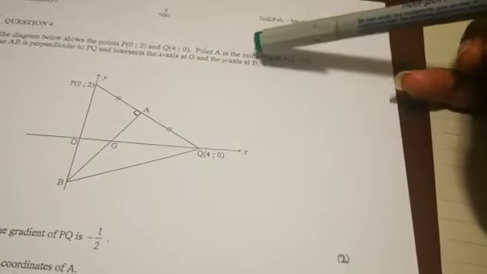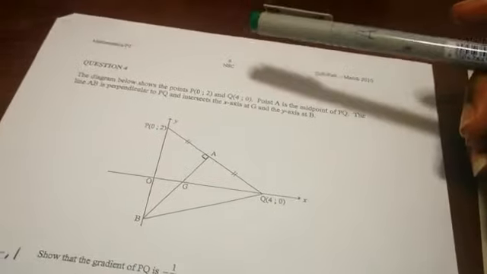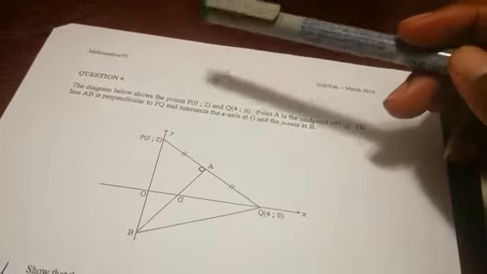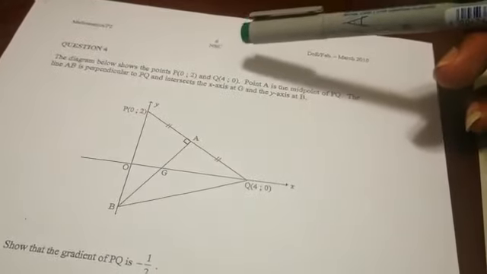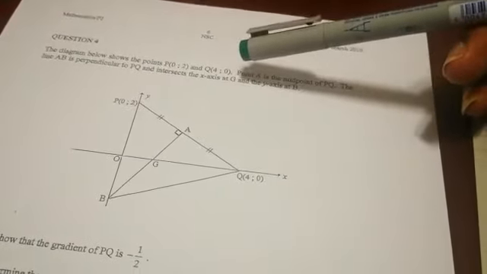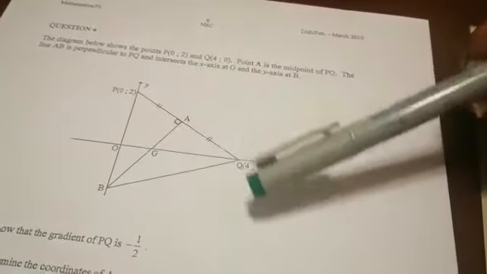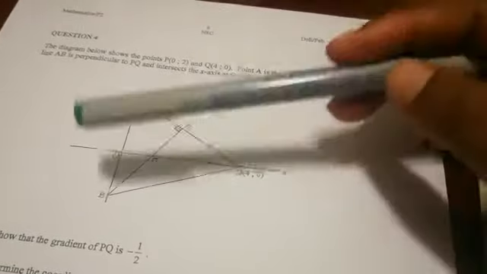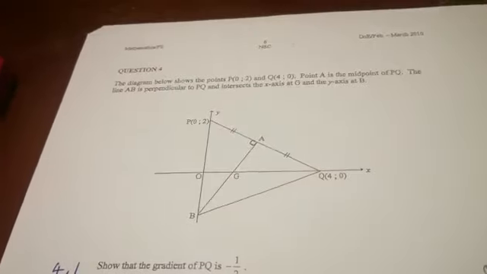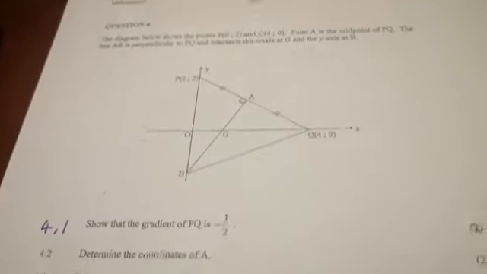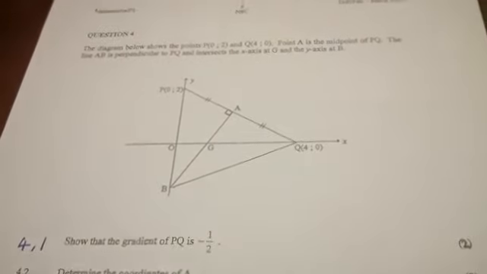So even if they hadn't mentioned that, this tells us that A is the midpoint.